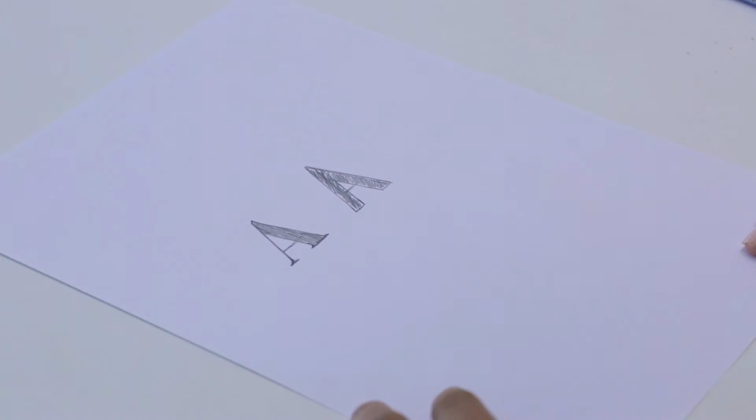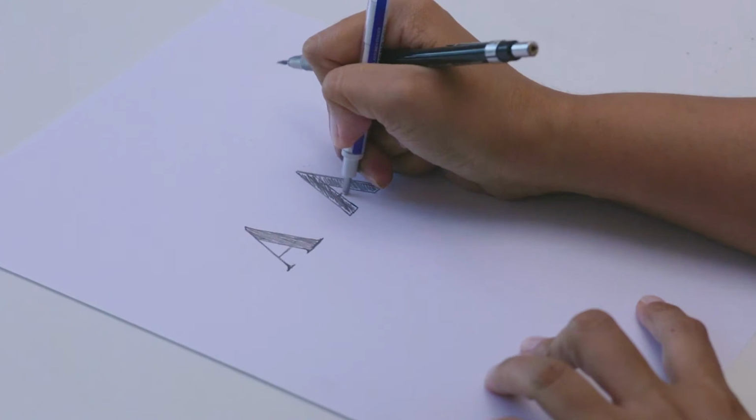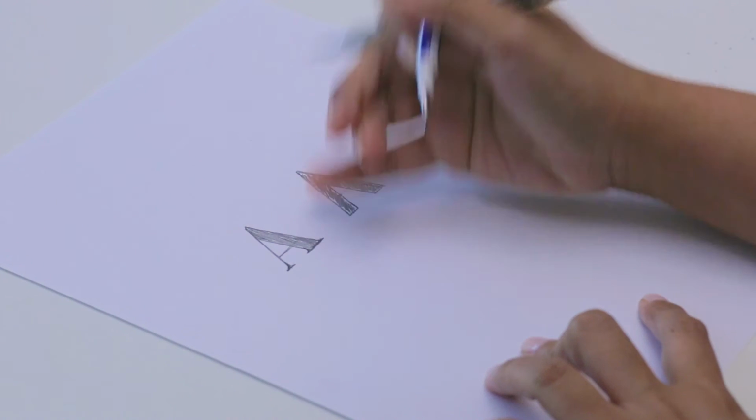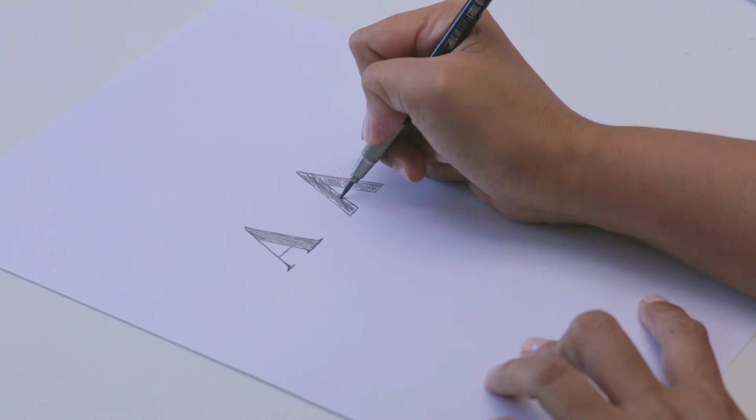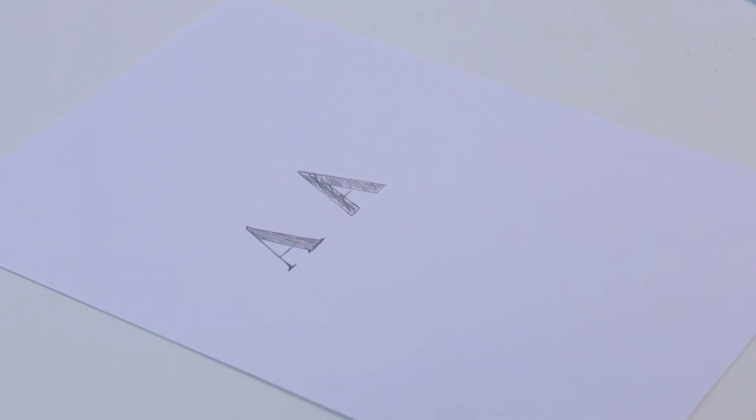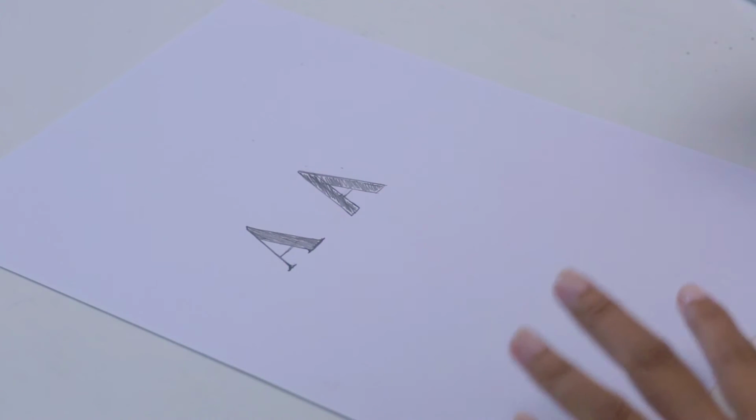Let's complete this letter with the crossbar. Now, I want to highlight with you that when you're doing non-contrasting letters, your crossbar or any other stroke that is horizontal in particular, the strokes are not the same thickness as opposed to the diagonal and the vertical strokes, because when you do non-contrasting letters, those horizontal strokes tend to create an illusion that they are wider compared to the vertical and diagonal strokes.